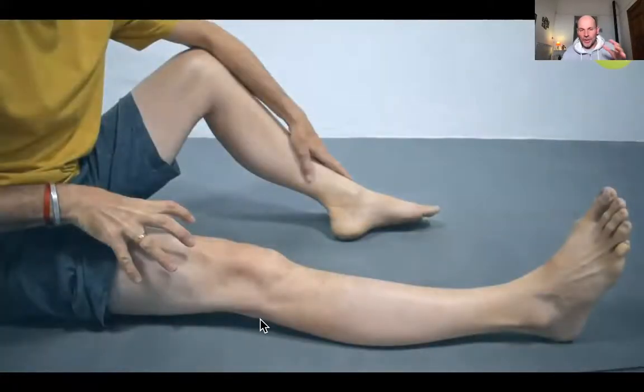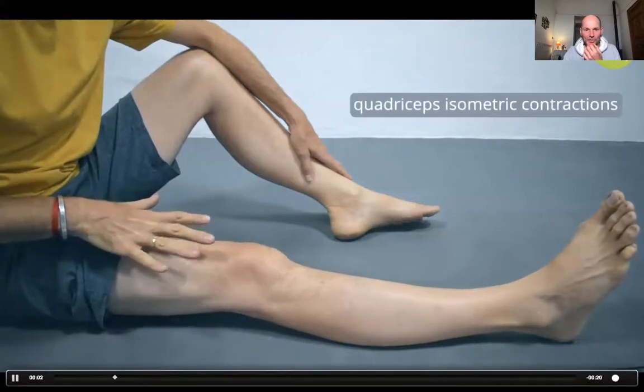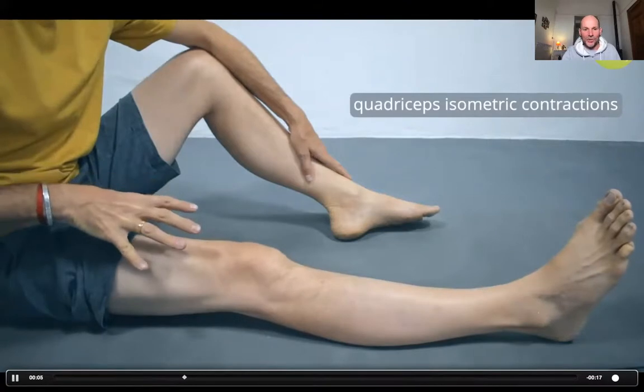Now, this is a really simple place to start with therapy, and this is really just your pumping effect. We're just doing quadriceps isometric contractions. The muscle is shortening, it's contracting, but the joint isn't moving. There's no movement in the joint. And as I said, that will create a pumping effect as I contract and then as I relax.